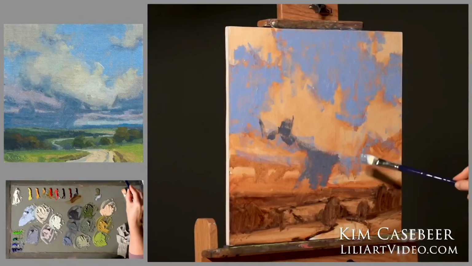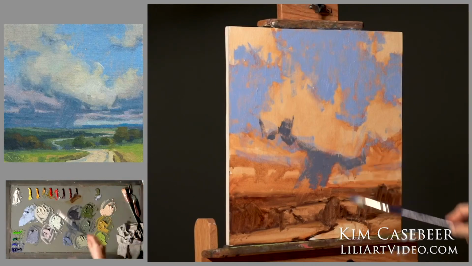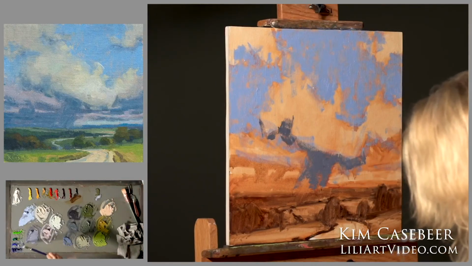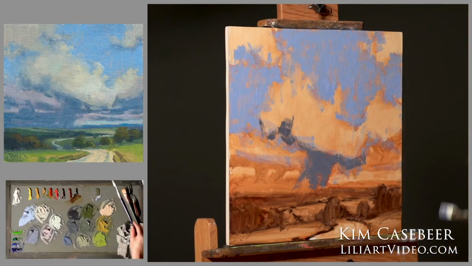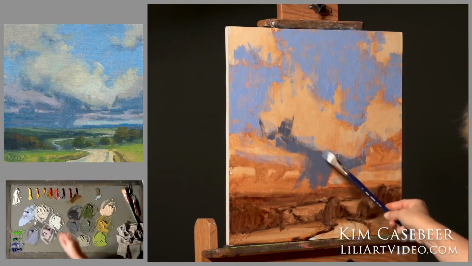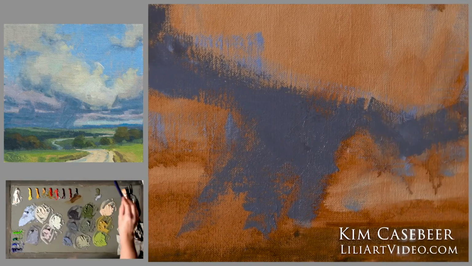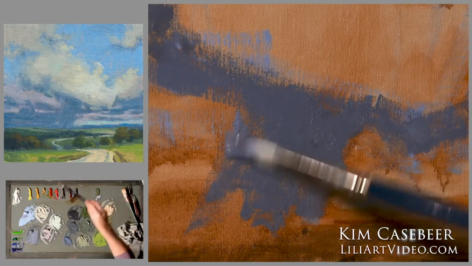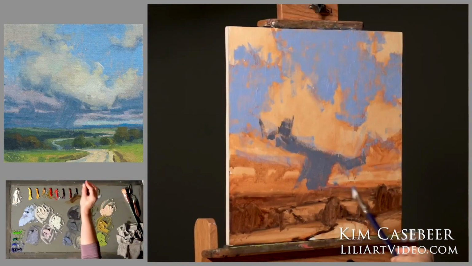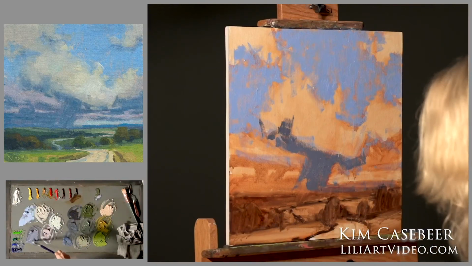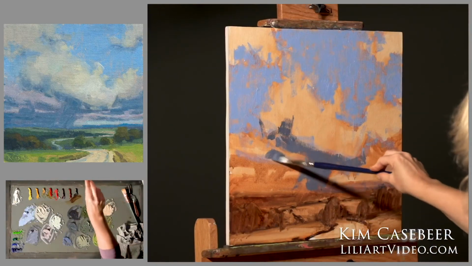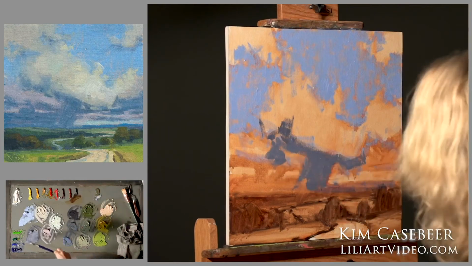If you pre-mix the colors though, that slight adjustment will go much quicker. There, that's lighter and just a little less ominous, a little bit lighter.